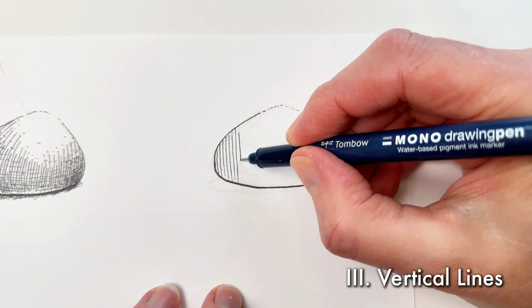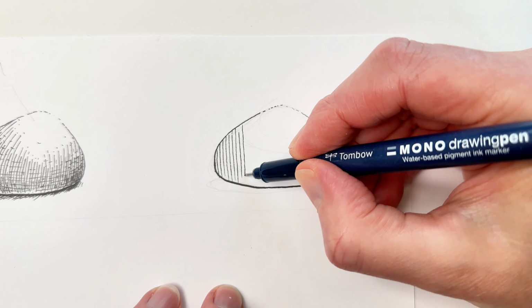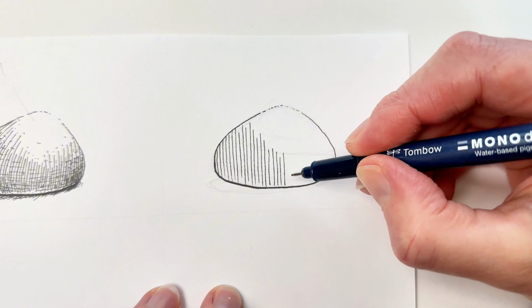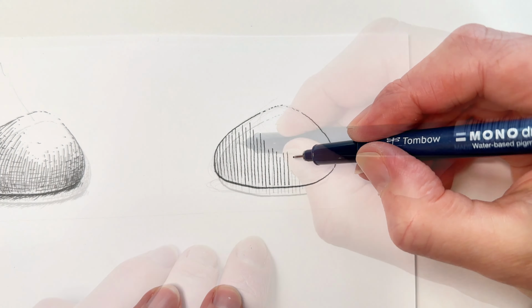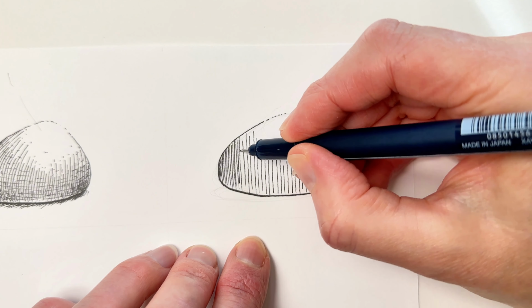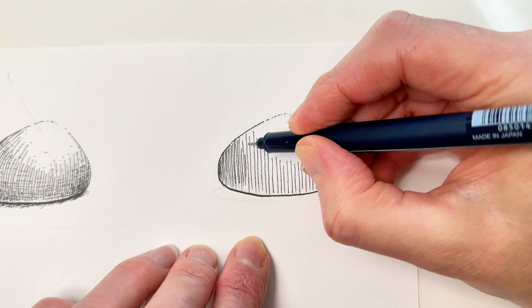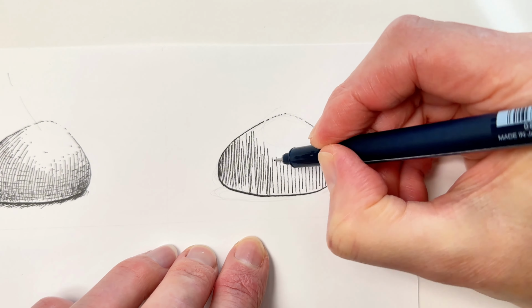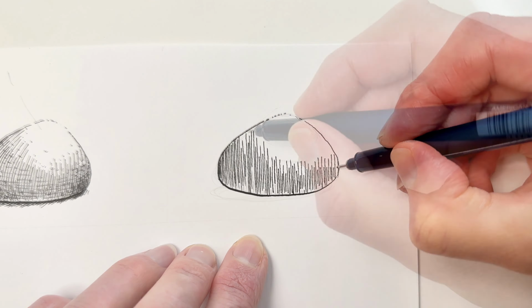A nice variation on the vertical hatching from before is to render the lines not perfectly uniform. Some hatches are long, some short, and then we layer strokes in between to deepen the tone, like we did in the previous exercise.